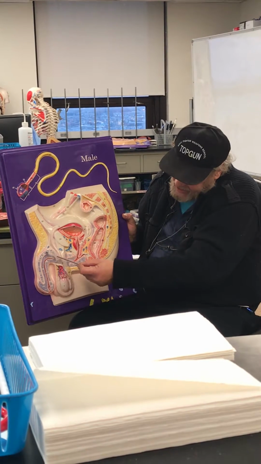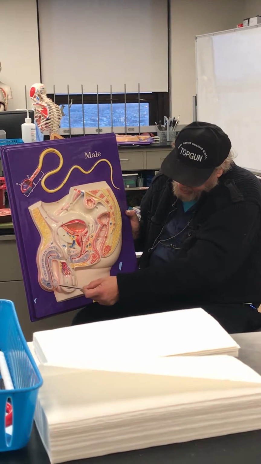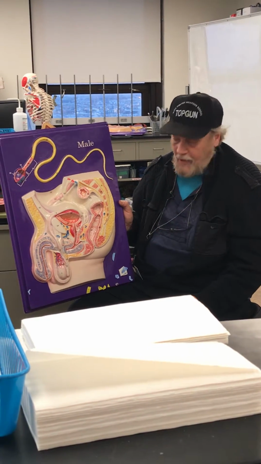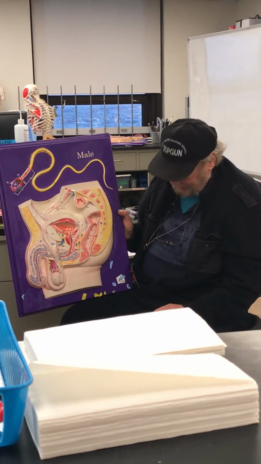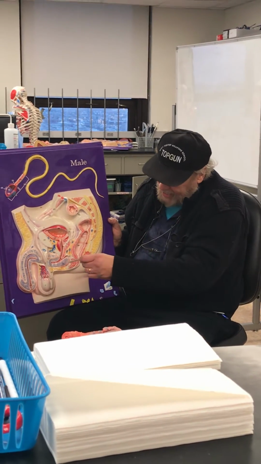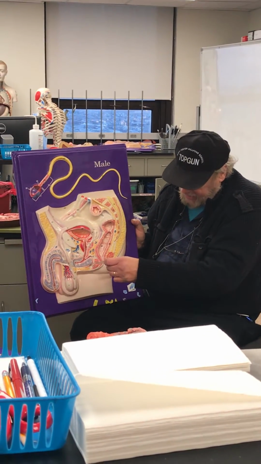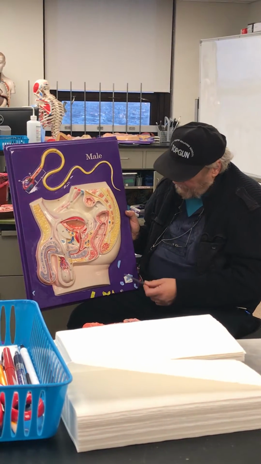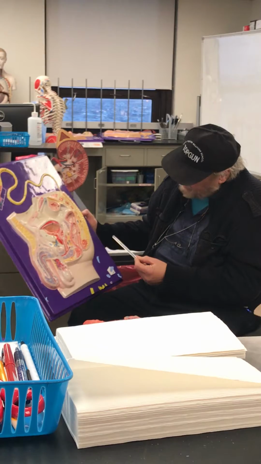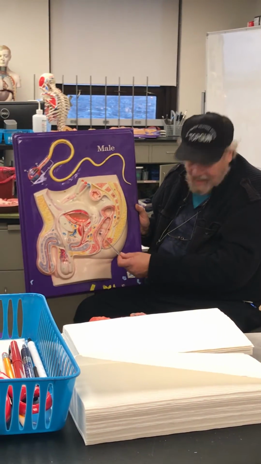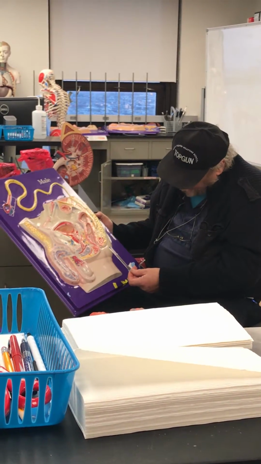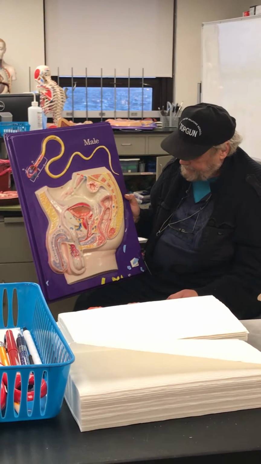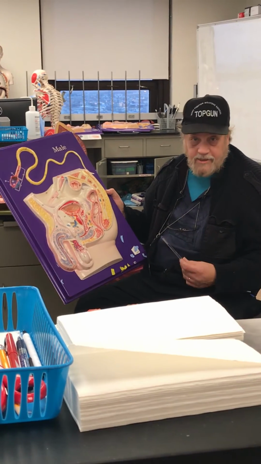The penis has the erectile tissue, which is kind of a spongy material that we fill with hot arterial blood. The base of the penis is actually adhered to the pubic bone. And then, of course, this number 30 is the male rectum, and 31 is the male anal canal. Okay, so those are the materials.